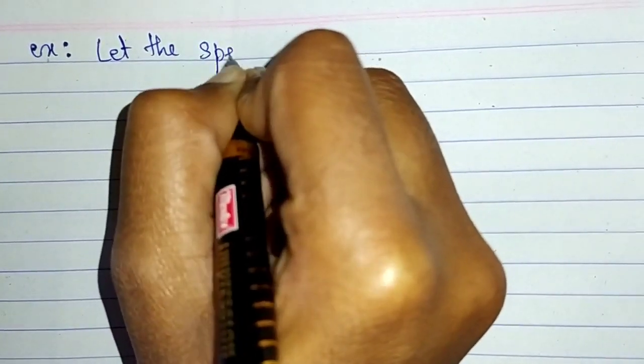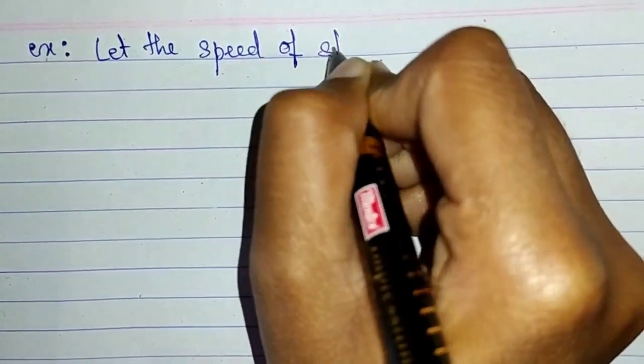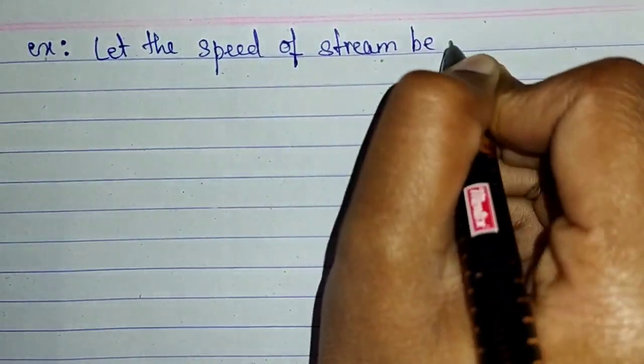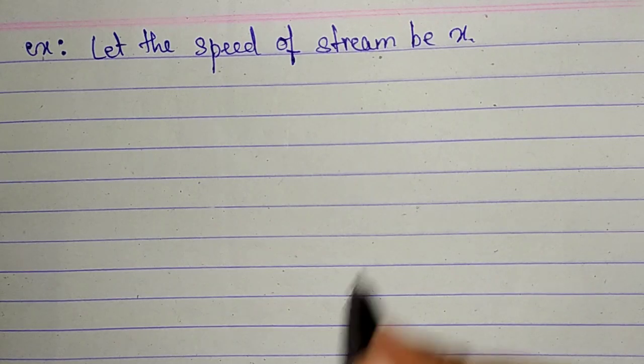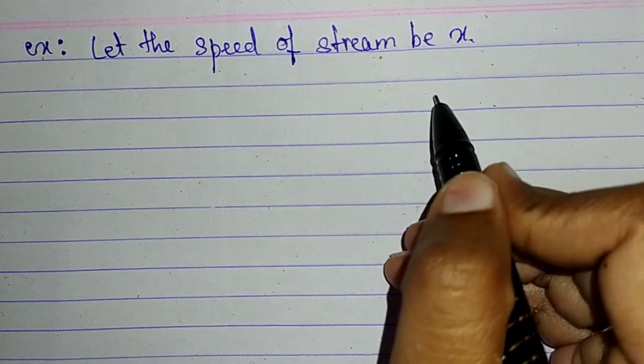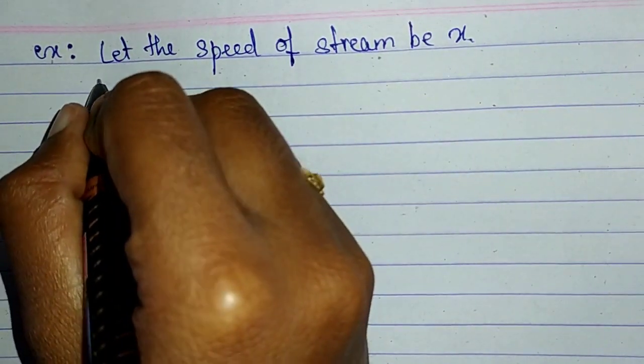Now the 15th solved example. A motorboat whose speed is 18 km per hour in still water takes 1 hour more to go 24 km upstream than to return downstream to the same spot. Find the speed of the stream. So let the speed of the stream be x. Now, therefore, the speed of the boat upstream. Going upstream means going against the flow of water. So that means let the speed of the boat.